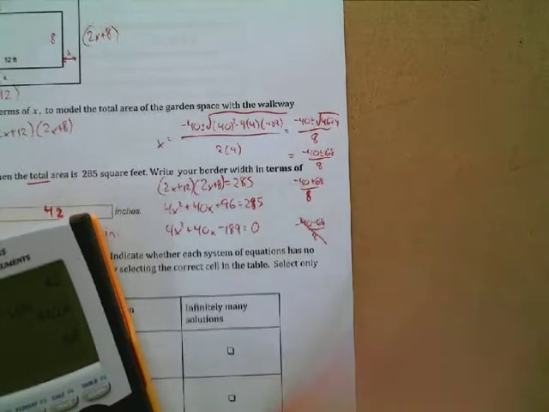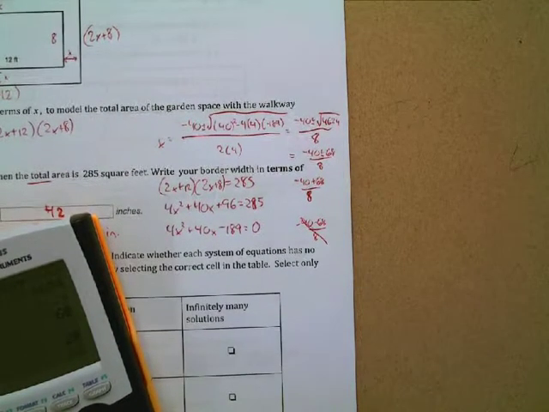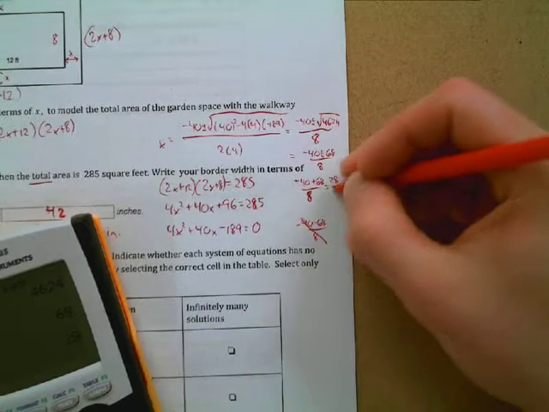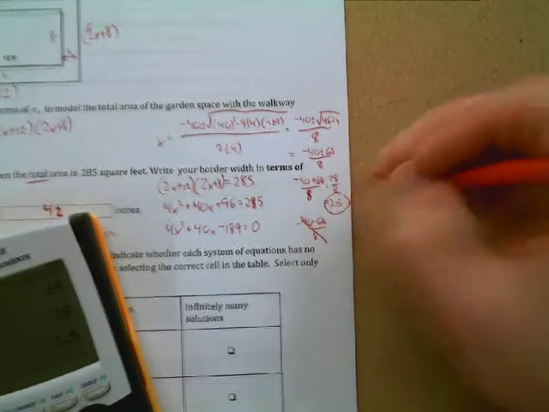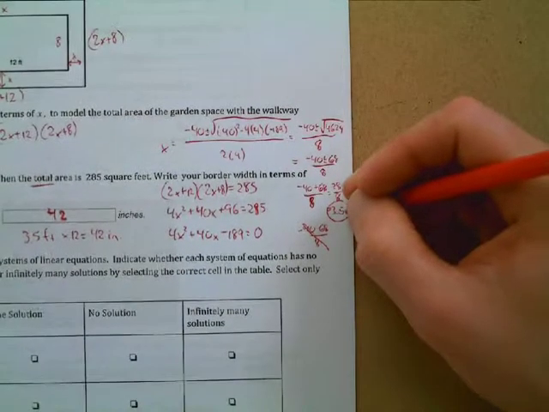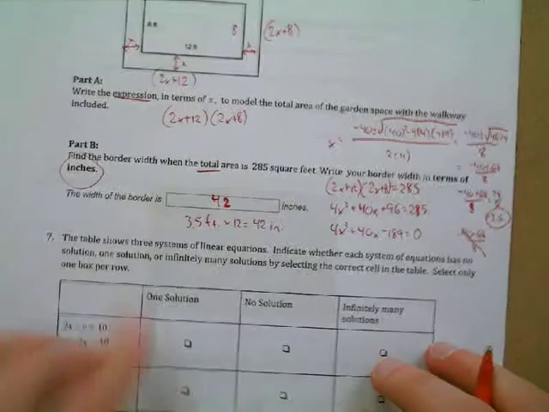We'll do negative 40 plus 68. We get 28. Divide that by 8, and you get your 3.5. Okay? Again, that's in feet, so you've got to convert that to inches, right? And multiply everything by 12, and you get 42. All right.